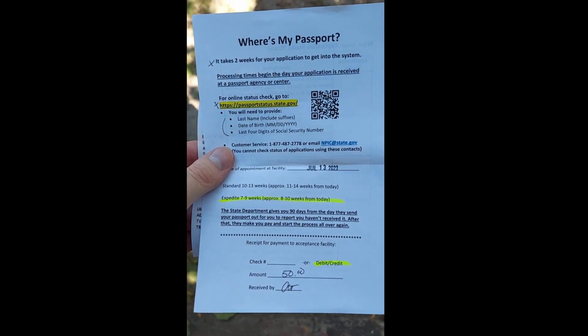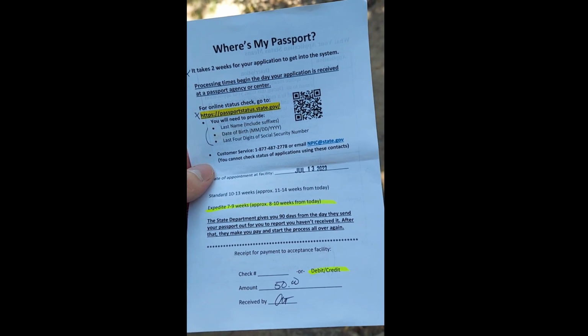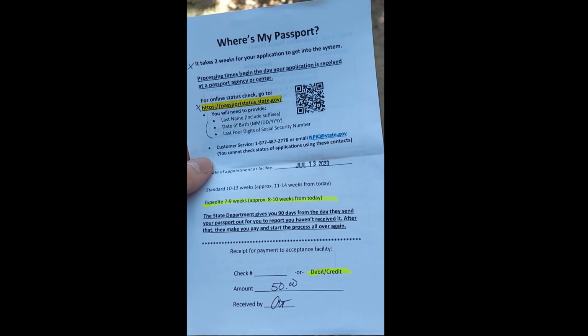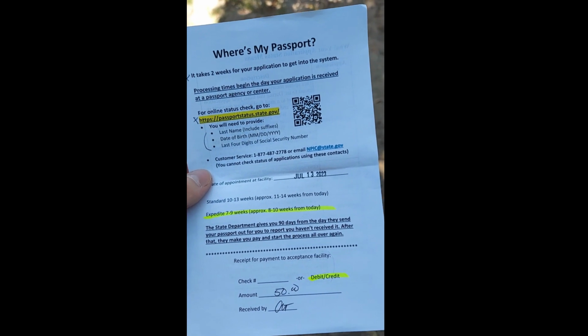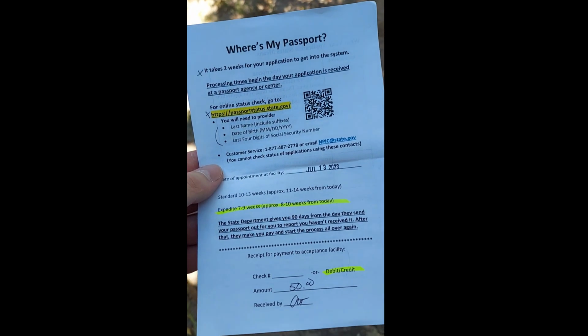Obviously, it's going to depend. She said the times here, the 7 to 9 weeks, are approximate. That may not be the actual time that it takes. So be aware of that. It's probably best to get this done before you have any plans to travel internationally.